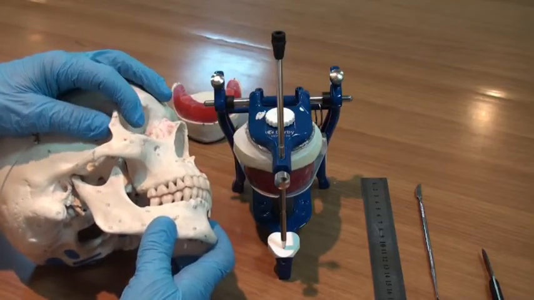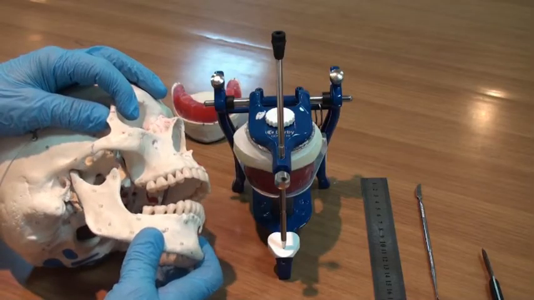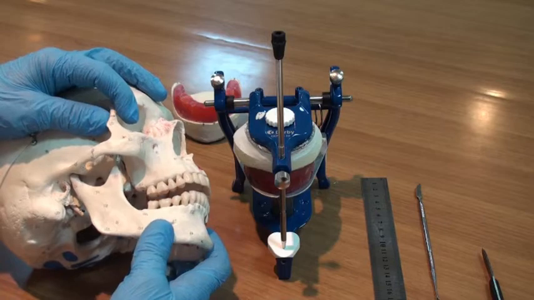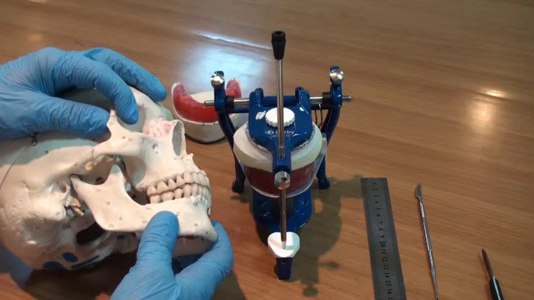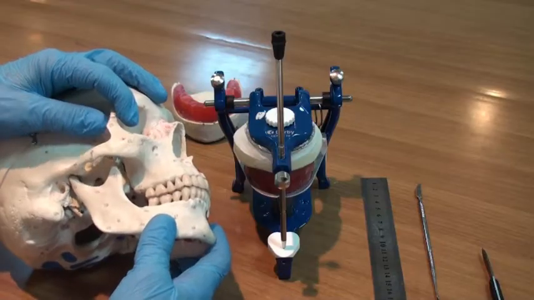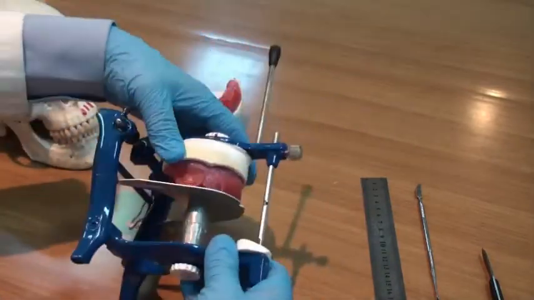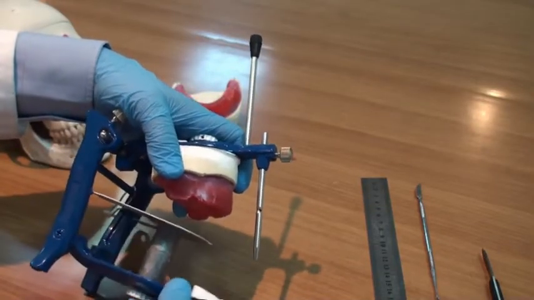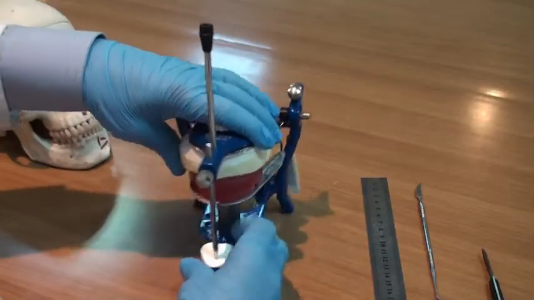Now, if we notice the first 2 centimeters of opening and closing, we have a pure rotational movement drawing an arch of opening and closing. Now, this arch of opening and closing inside the patient's mouth is the same as the arch of opening and closing at the articulator, in this average value articulator.